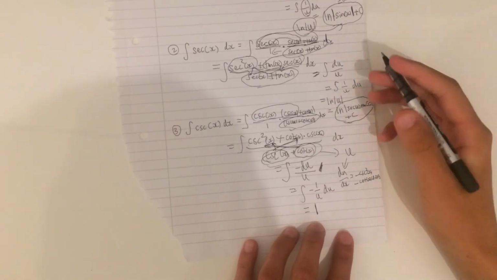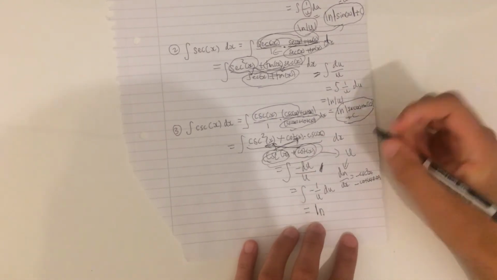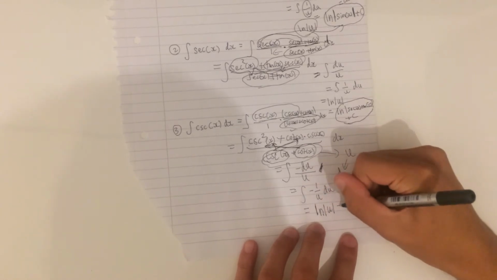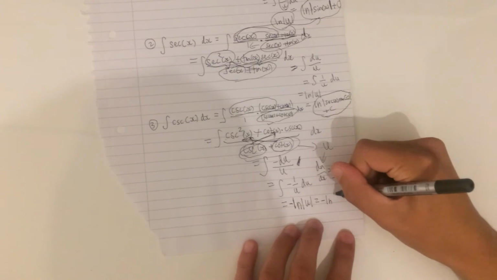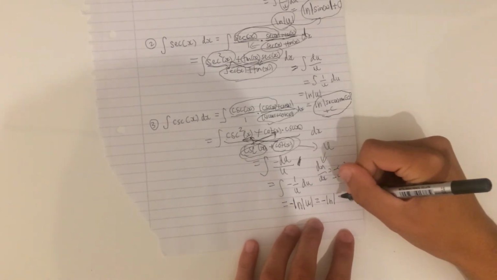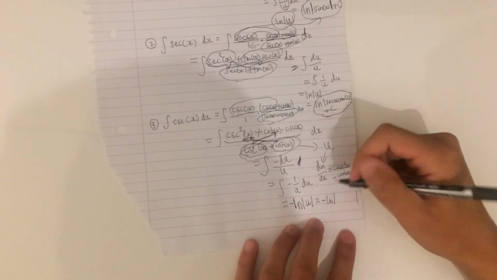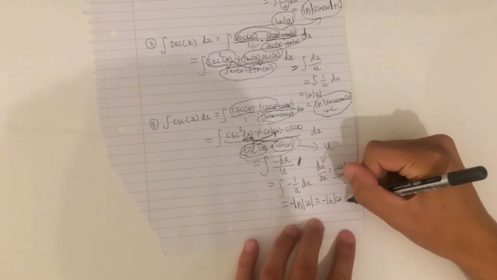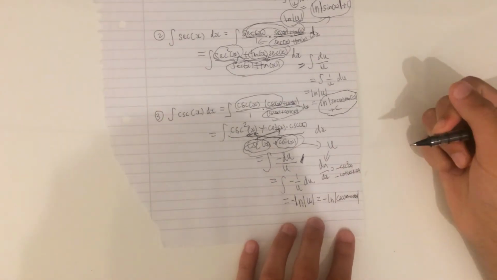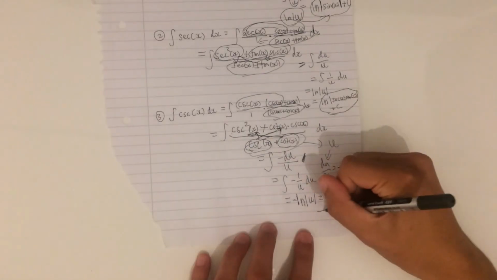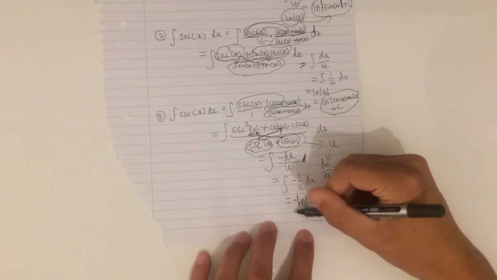and that is, by now I should master it, it is natural logarithm of u, and that is minus natural logarithm, because you have minus here, of what we started with. What is u? U is cosecant x plus cotangent x, and that's it, and we don't have to do anything else. But yes, we have to do the constant of integration.